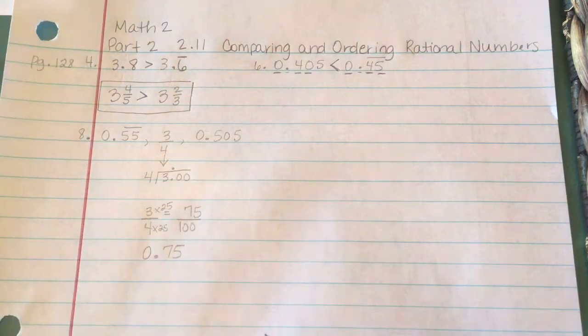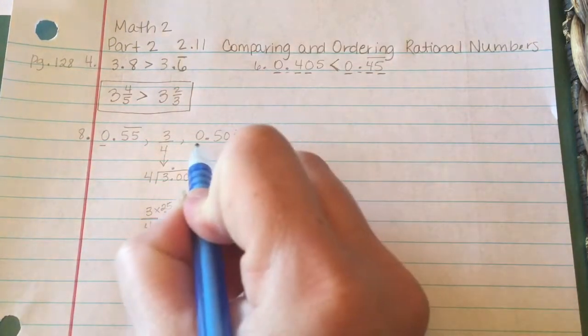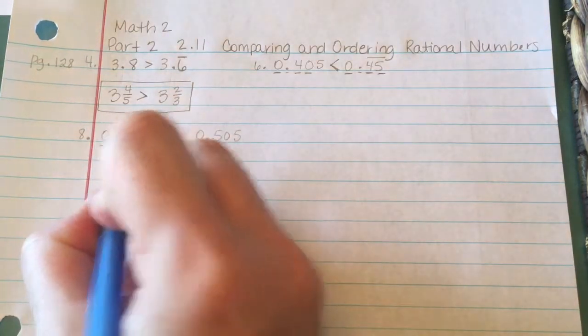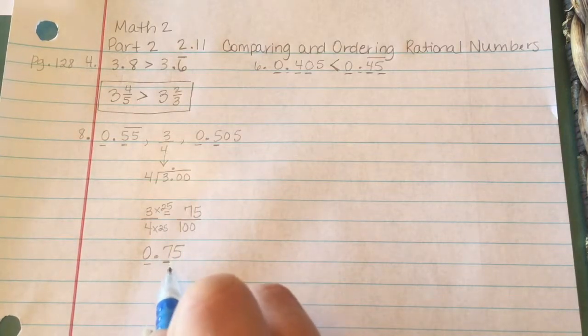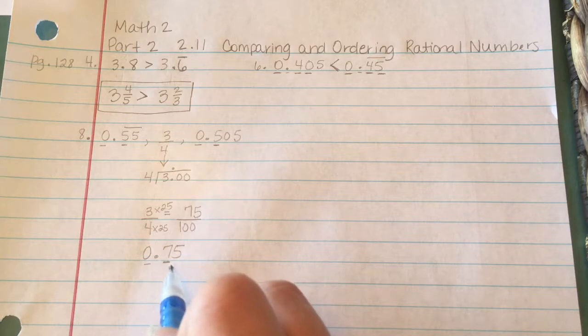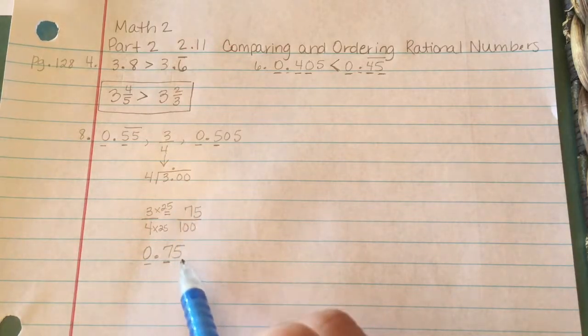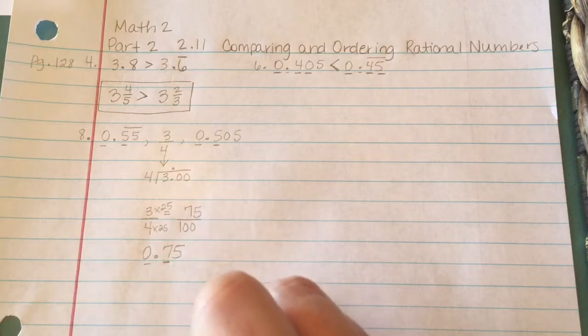All right, so let's compare these. We can say, okay, they all three have a 0 in the same spot. Then they have their decimal. Here we have a 5, here we have a 5, and here we have a 7. So we know that this value is going to be the largest. Well, we don't want to write 0.75 because that's not the way it was given to us in the problem. So we want to use 3/4. So 3/4 is the greatest. So we're going to write that down.